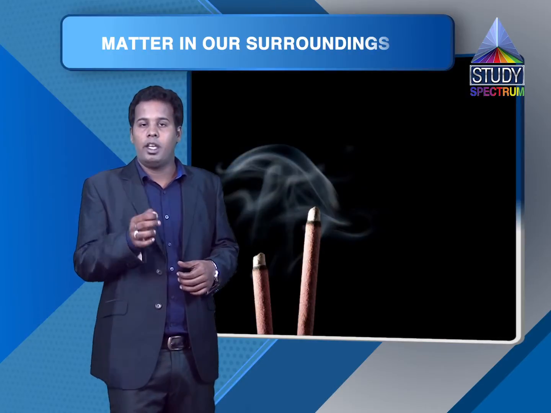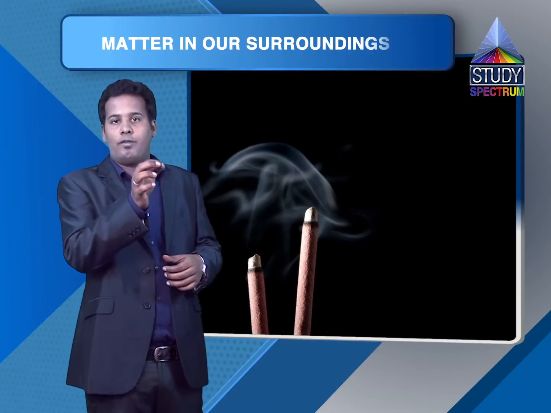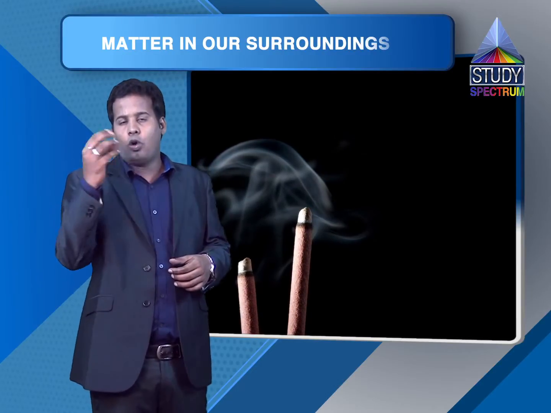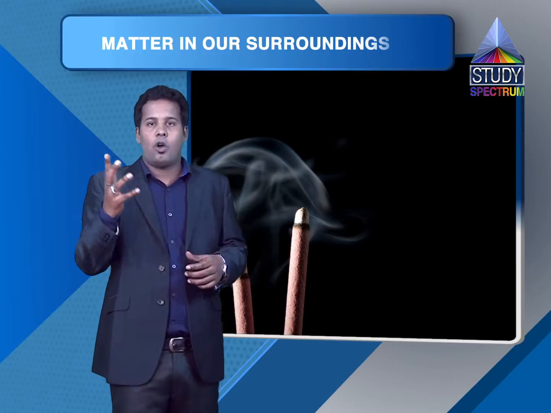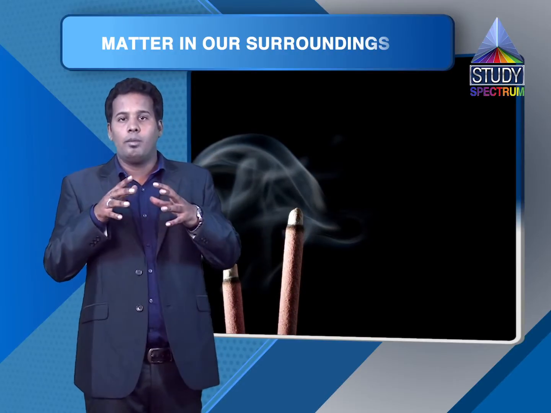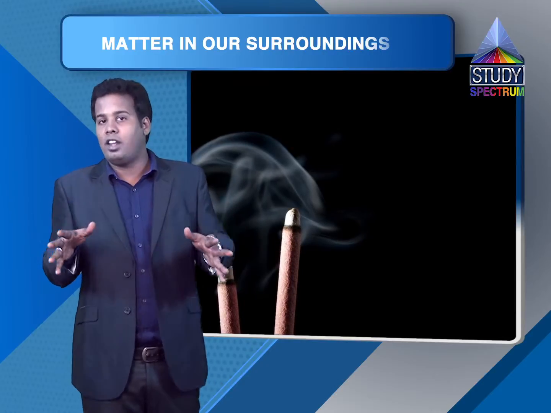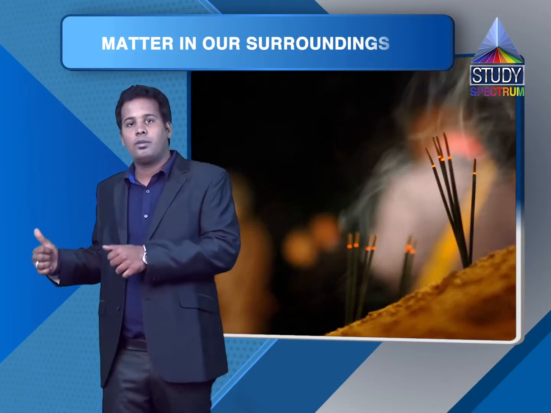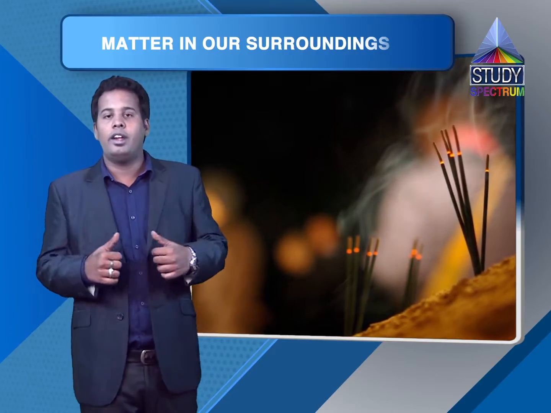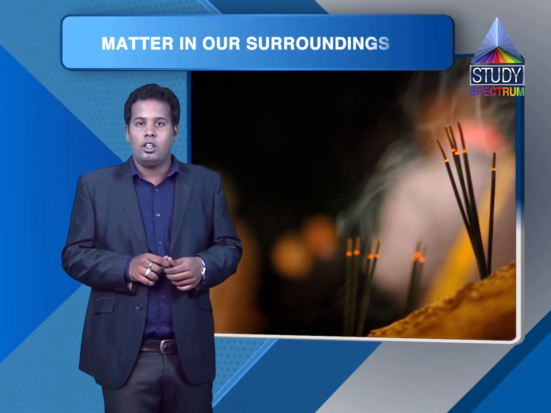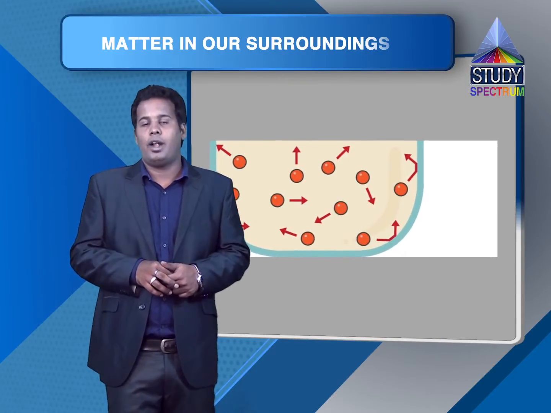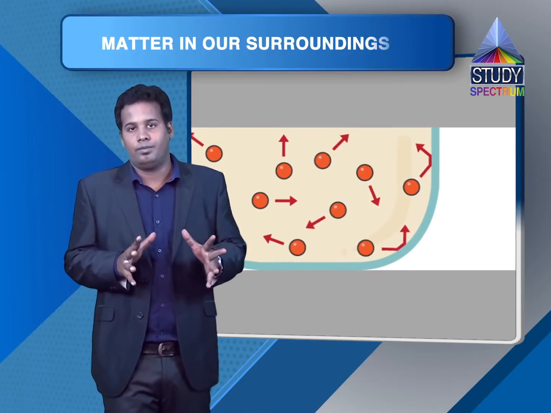So the particles of the burning incense stick, the smoke or gas which comes out from it, are traveling. That is why you can smell it at the other corner, or at any point in the room. So this example tells us that particles of matter are continuously moving.